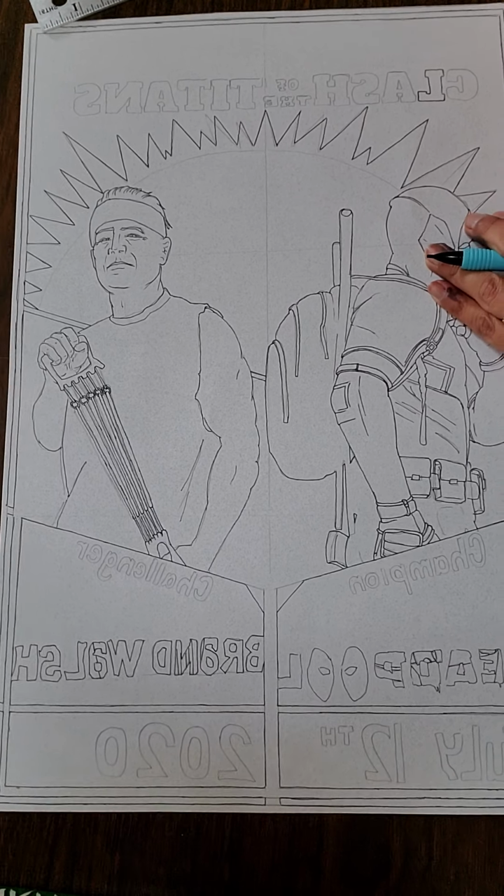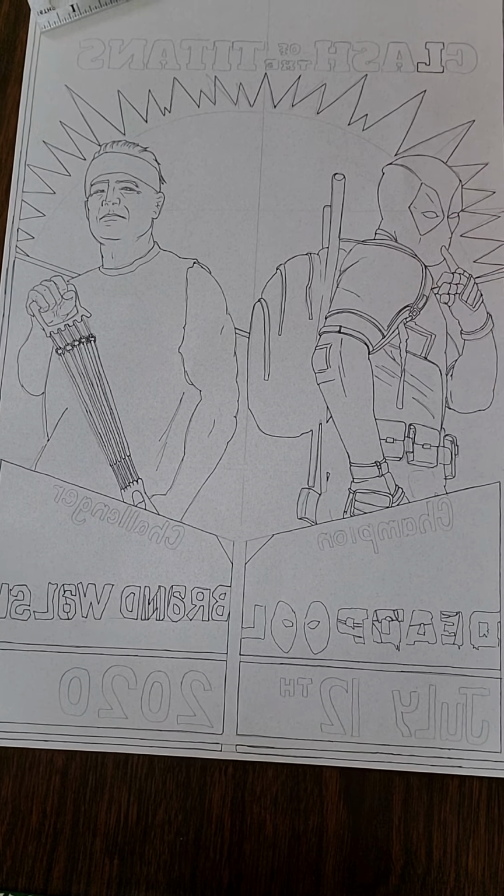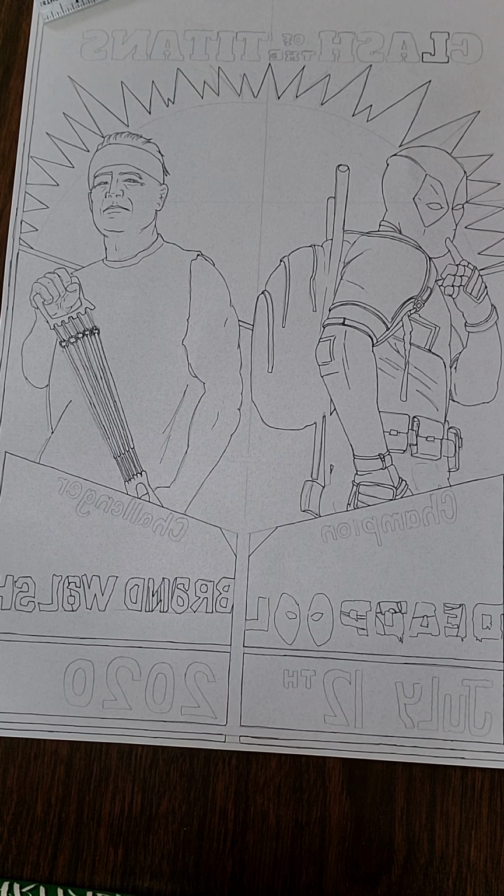At the bottom here, you're going to notice that we have Deadpool's name, so we know who the fighter is. We also have Brand Walsh right here, both of their names here. On the bottom here, underneath Mr. Deadpool, we have the champion, and then on the other side, we have the challenger. Notice that on this poster, we also have a date.